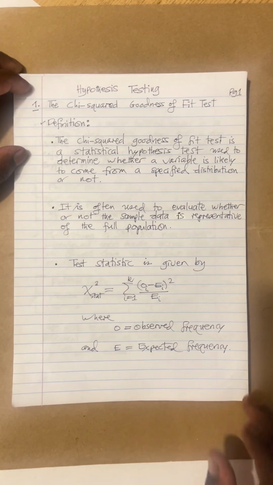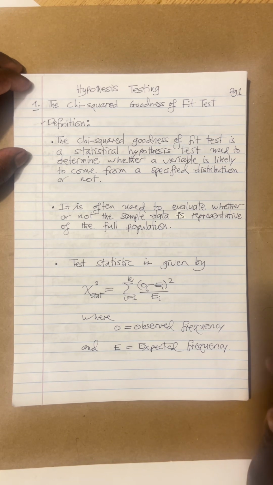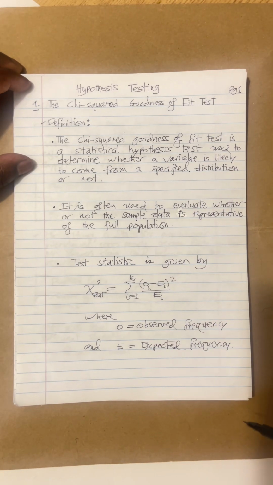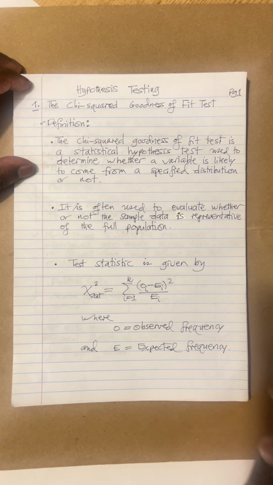Hello everyone, welcome to another video on statistics, and today I'm starting on a series of hypothesis testing videos. My first video is based on the chi-squared goodness of fit test. As you can see here, chi-squared goodness of fit test. The definition of the chi-squared goodness of fit test.